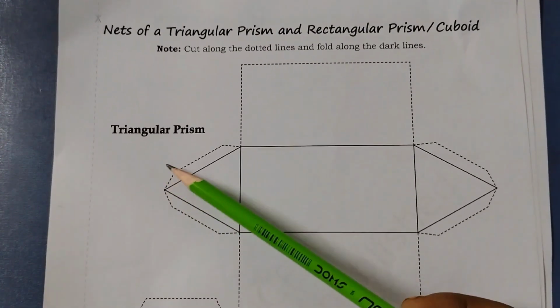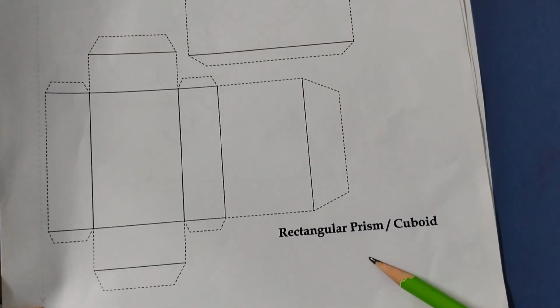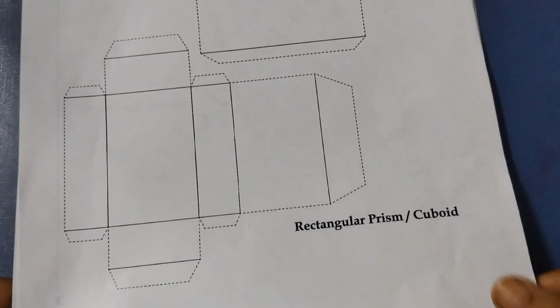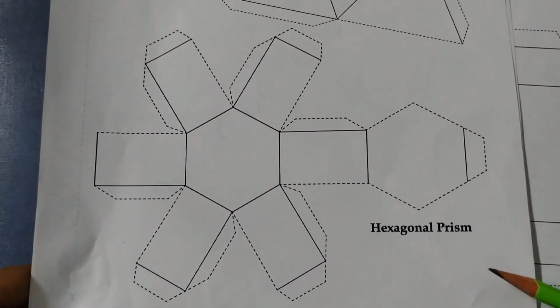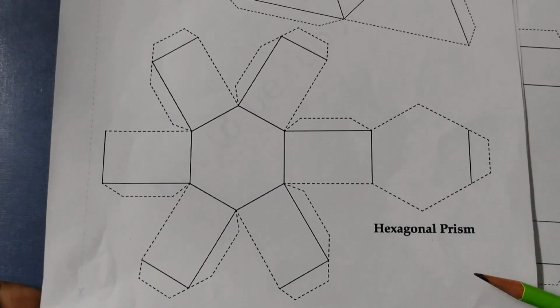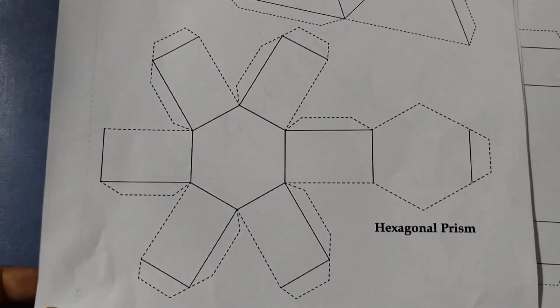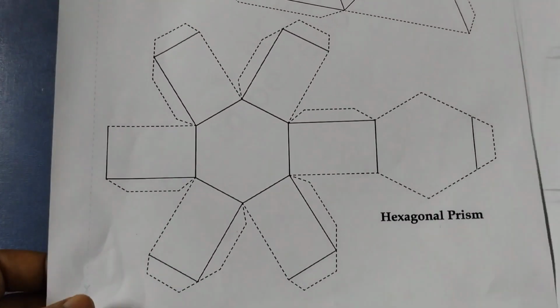So we are going to do triangular prism, rectangular prism, which is also known as cuboid, and hexagonal prism. Hexagonal prism is this one. These 3 shapes we are going to make using the nets. In the next video we will do pyramid. Today we will just do the prisms.